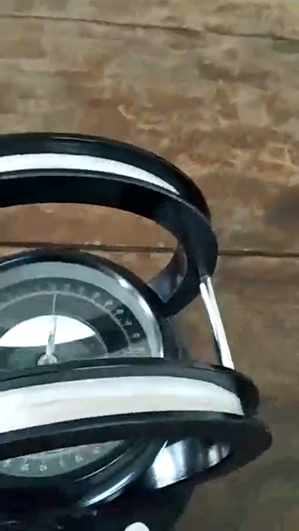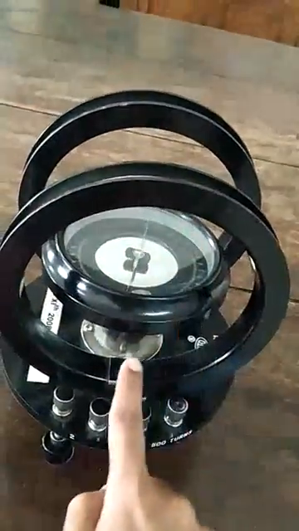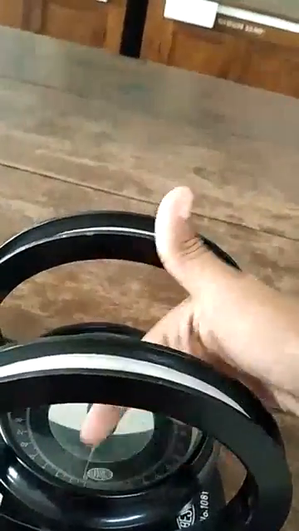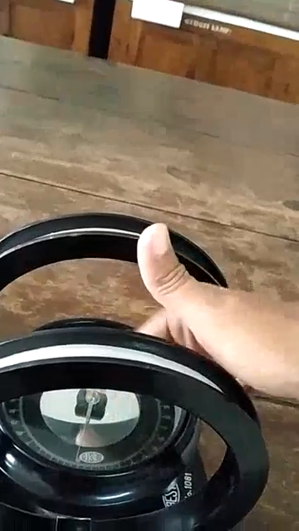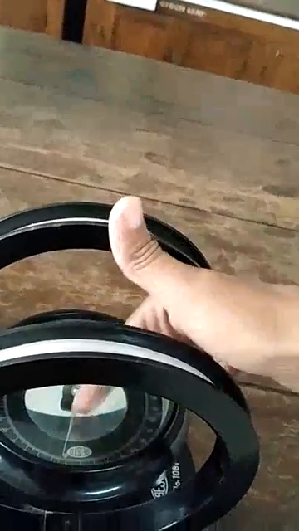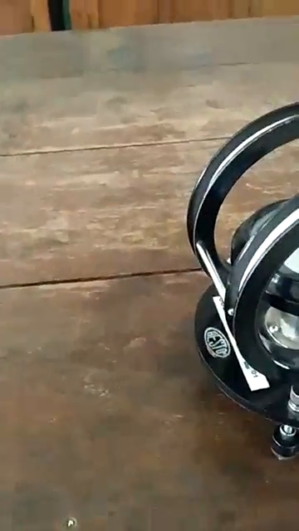And the deflection magnetometer will be at the center of the line joining the two coils. For this circular coil, the center is here, and for the other coil, the center is here. If you join these two centers, the magnetometer should be fixed at this center of the line joining the two centers. This is the last point.